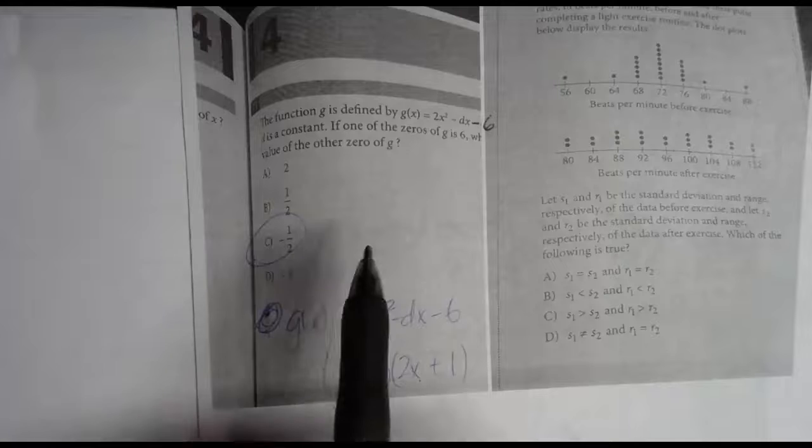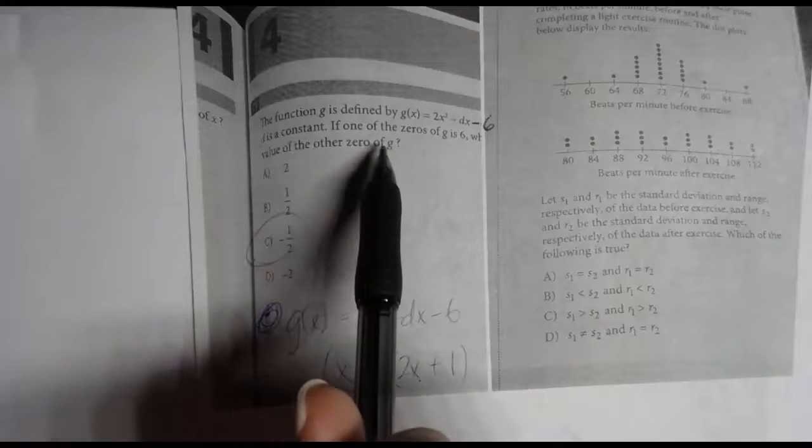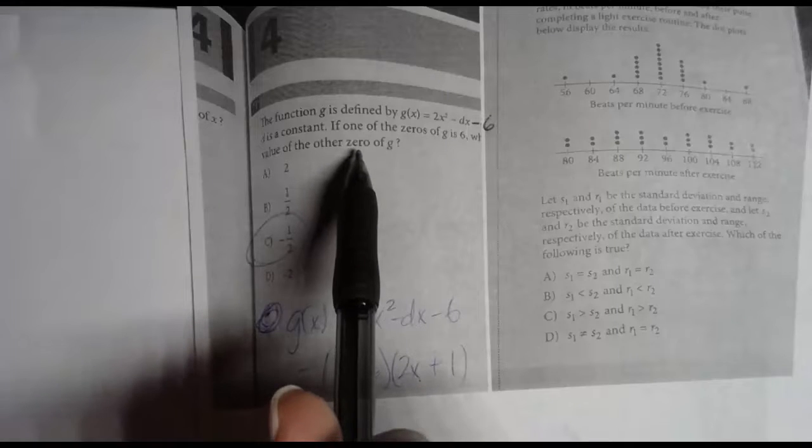So I went to the interwebs and looked up this problem, which is truly where you can look up almost every single one of these problems and find a solution. The function g is defined by g of x equals 2x squared minus dx minus 6. D is a constant. If one of the zeros of g is 6, what is the value of the other zero of g? Well, let's think about it.